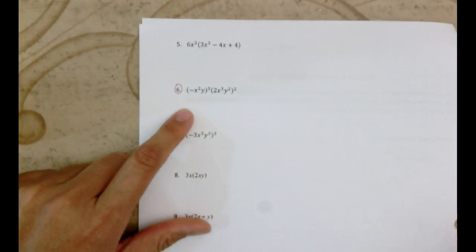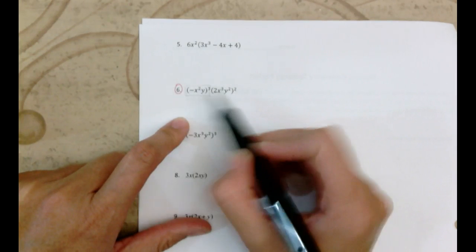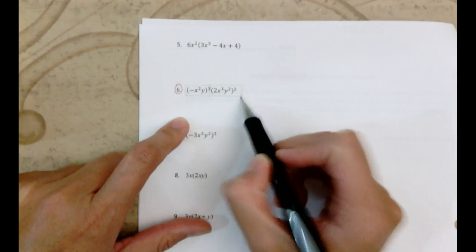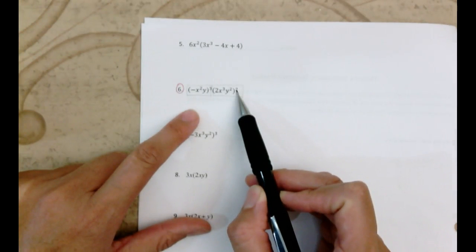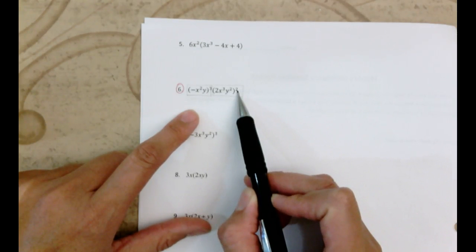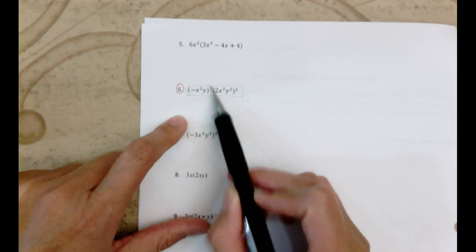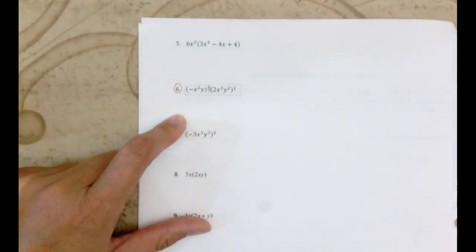All right, number 6. Look at it as two numbers that you're going to multiply. You have to do the power first. You remember the order of operations? So you have to get rid of these 3s and 2s, the powers, first. And then whatever the result, you can multiply, because these two numbers are multiplied.